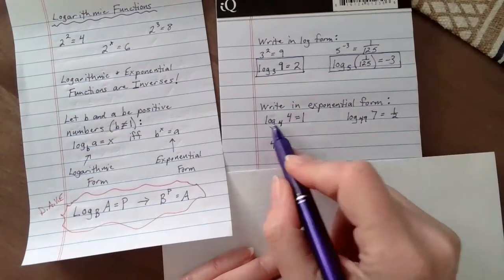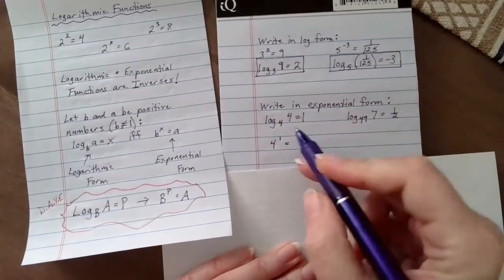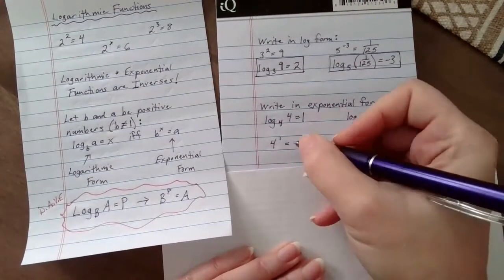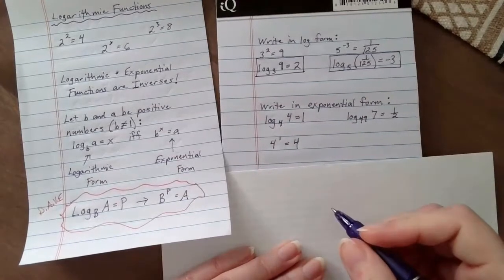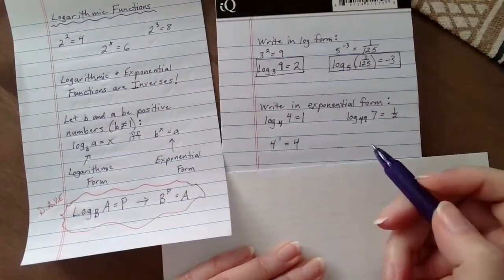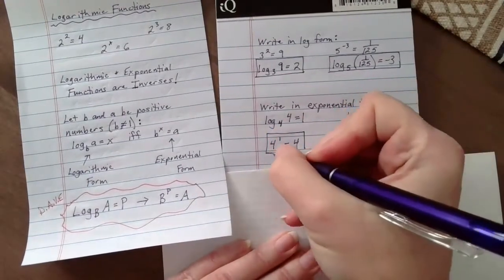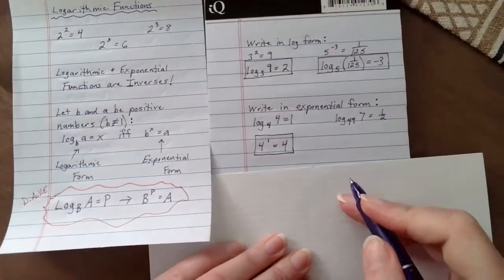What does the power have to be? Well, log BAP, the power's at the end, that goes there, and then BAP. This is my A, this is my answer. Well, again, if you think about this, this makes sense. Yes, 4 to the first power should be 4, so we're okay with that. That has been changed from logarithmic form into exponential form.